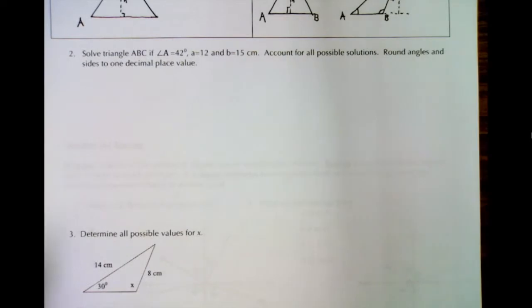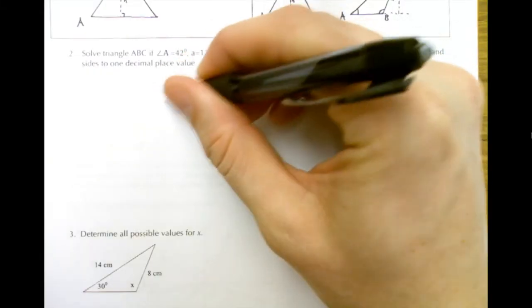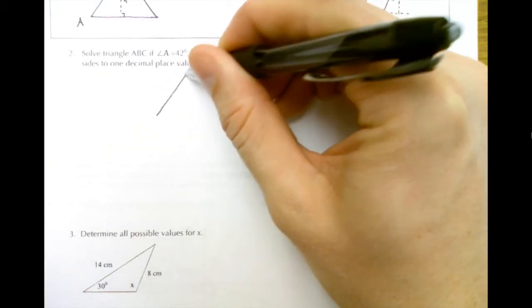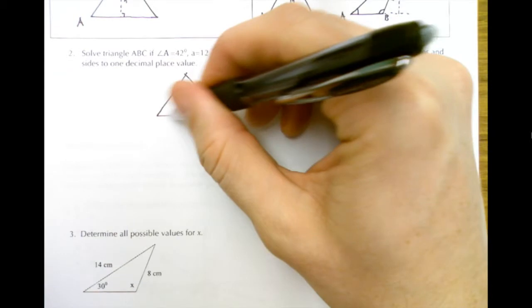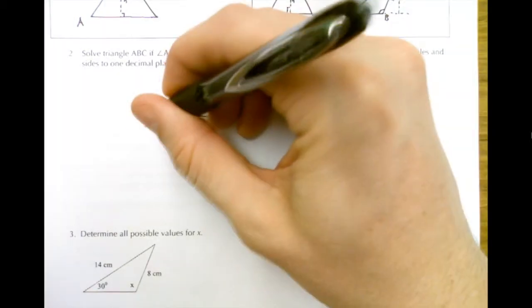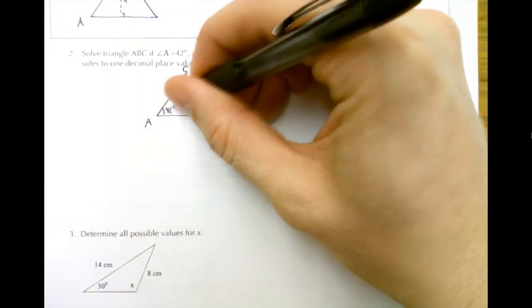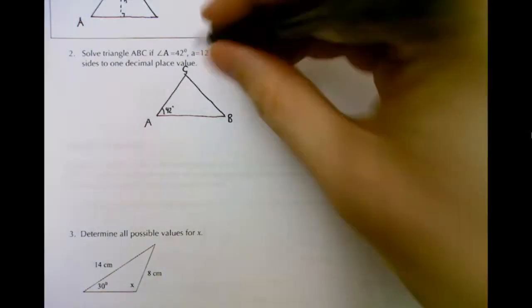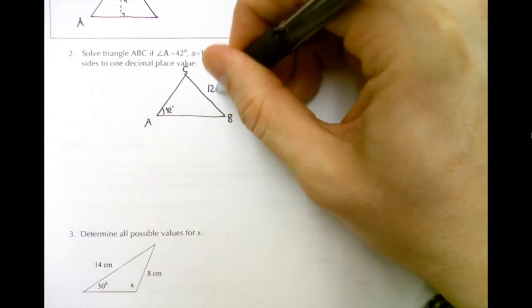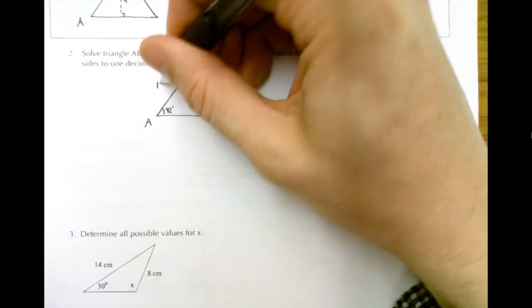This says solve triangle ABC if angle A is 42 degrees, side A is 12, and side B is 15. Well, I'm going to draw a triangle, ABC. And what are we given? We're given A is 42, side A is 12 centimeters, side B is 15 centimeters.